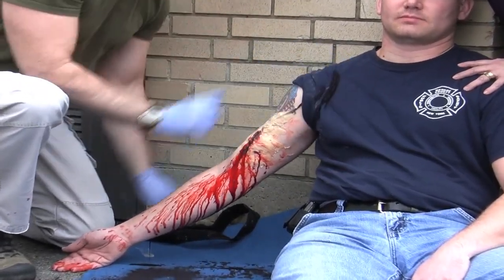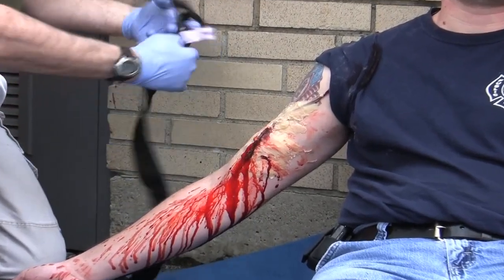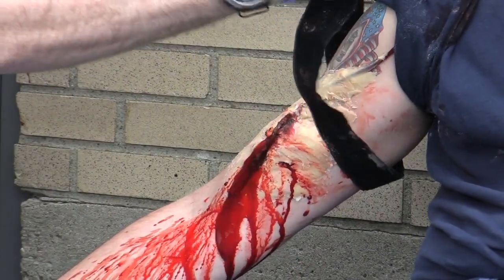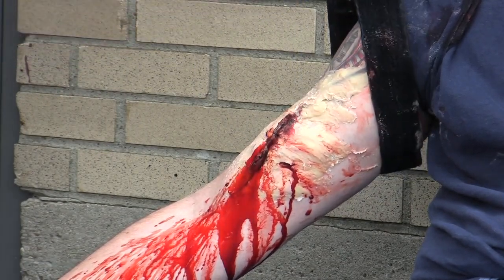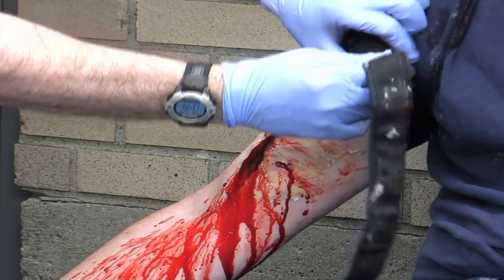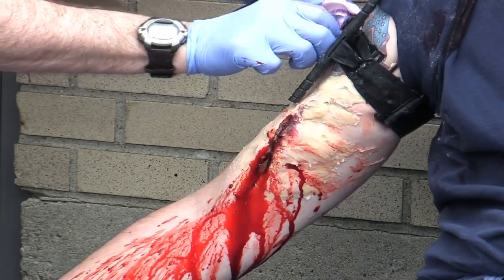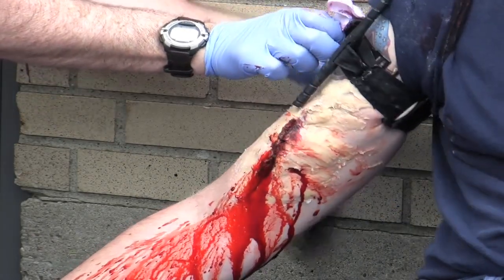Try and find the source of bleeding and place the tourniquet around the wounded extremity. Ideally, this should be placed 2 inches above the wound. Place the free end of the tourniquet through the slot on the buckle that is closest to the strap and pull the strap tight and adhere it back onto itself. Do not go past the windlass clip.